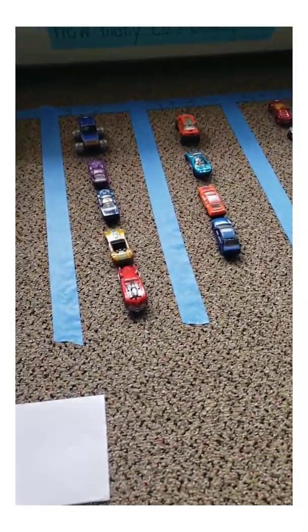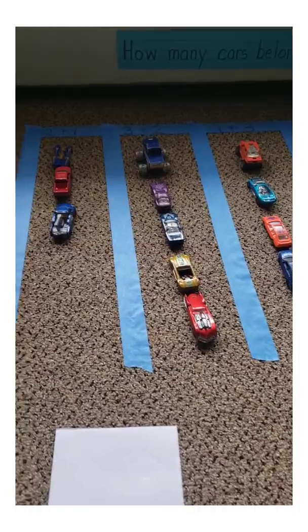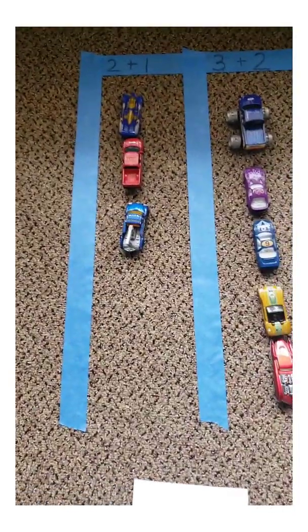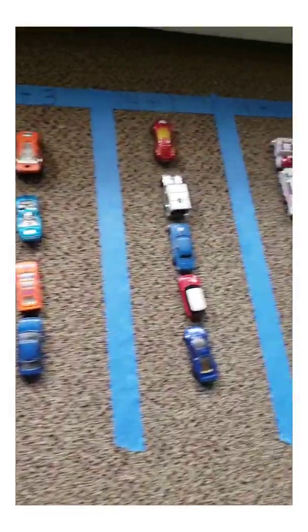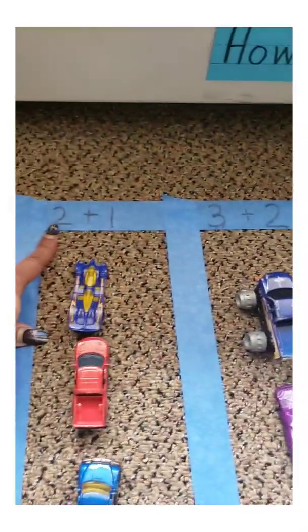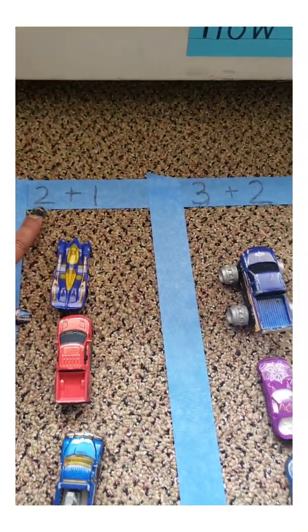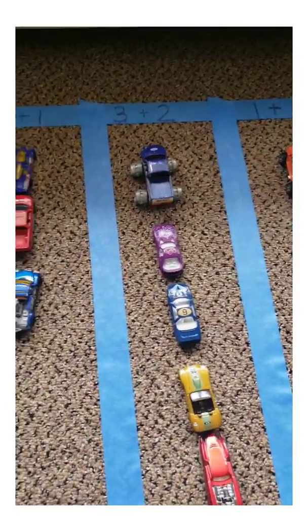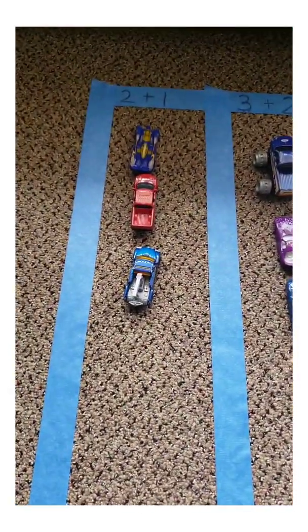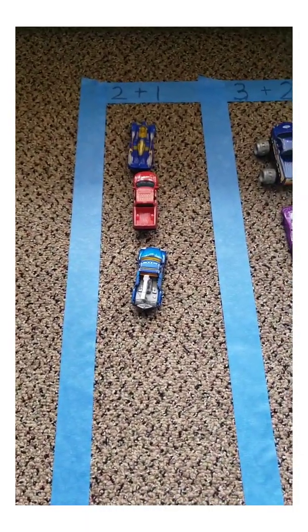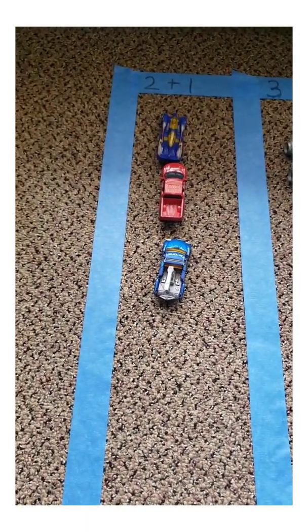Okay, and parents, what you can do is after your kid has done the parking lot, you can put what numbers you want, parents. It doesn't have to be what Miss Leah has. You can come up with your own, and then to extend this activity, what you can have your child do is write.